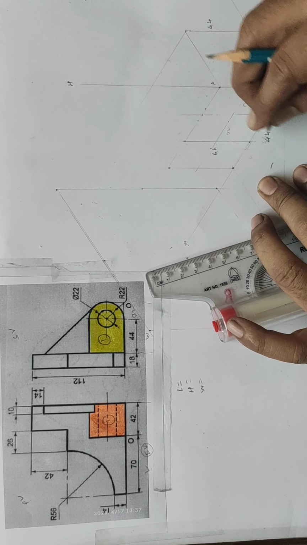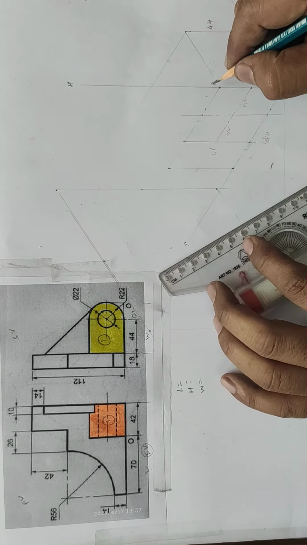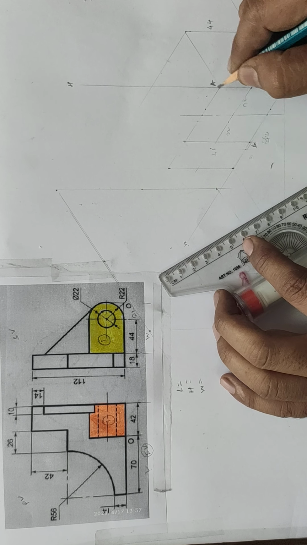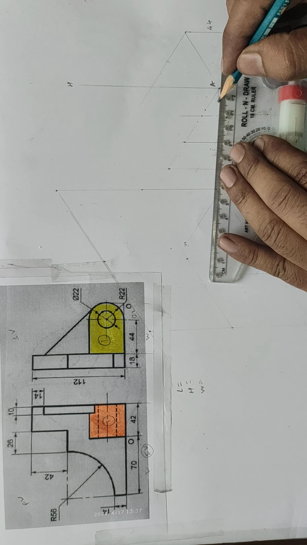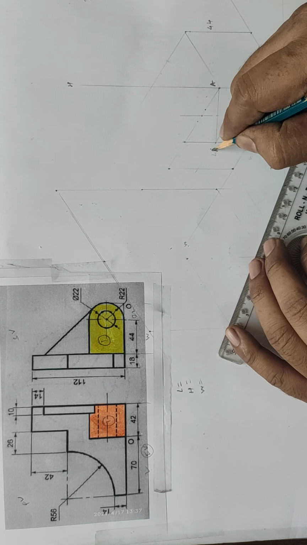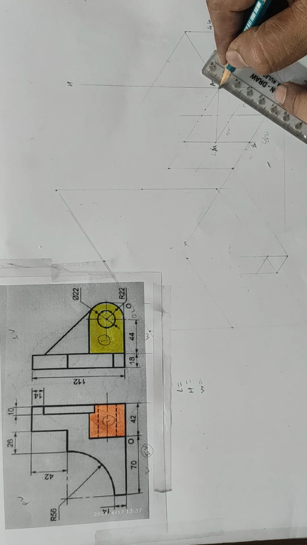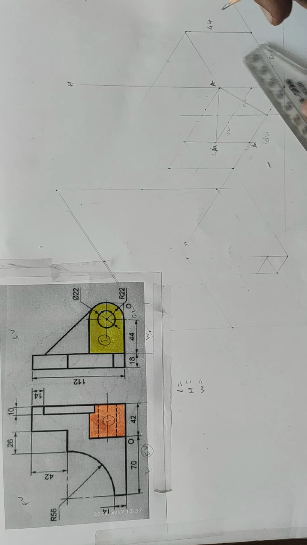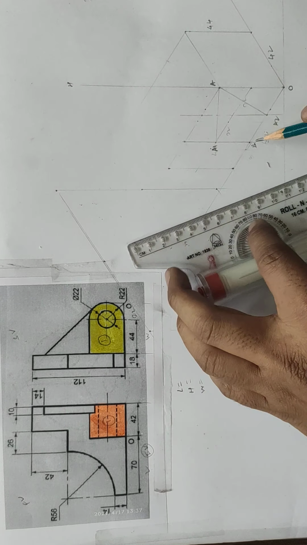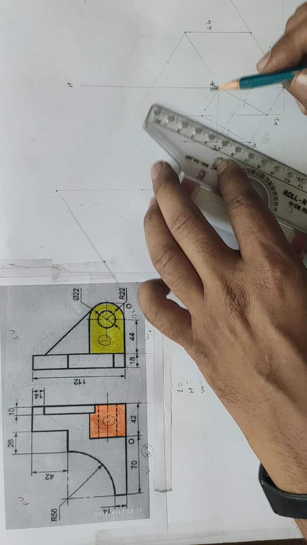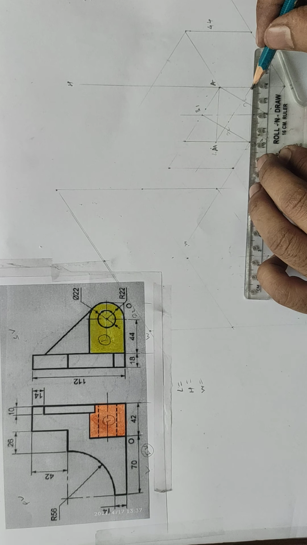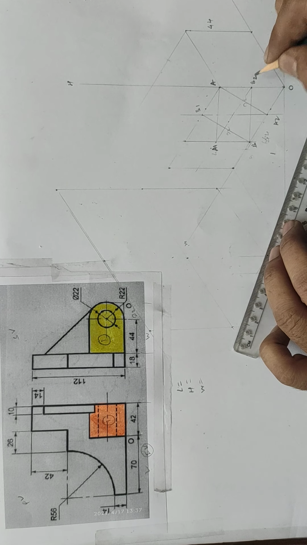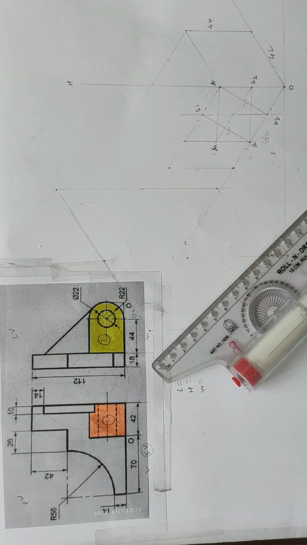Then mark the shorter diagonal. This is point A and B. From point A, the opposite side midpoint we can call A1. Similarly from point A to the other opposite midpoint, this is A2. From B to the opposite midpoints, B1 and B2. Then take the compass and take the radius for the half circle.